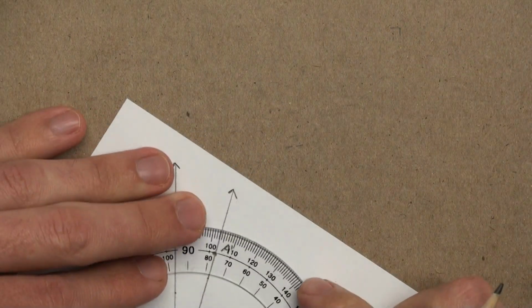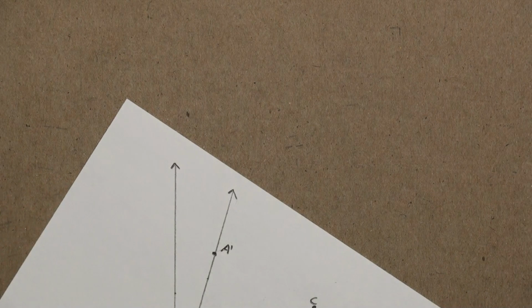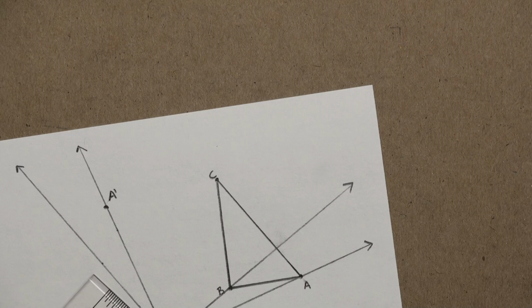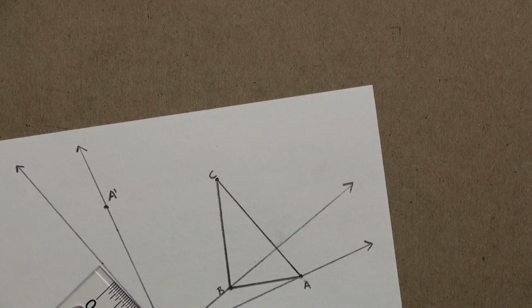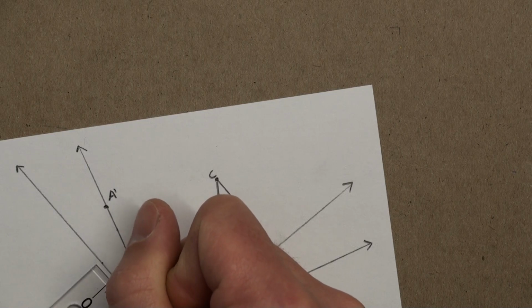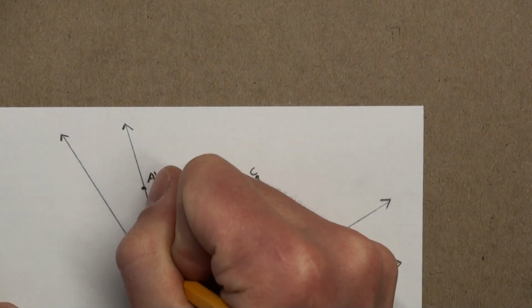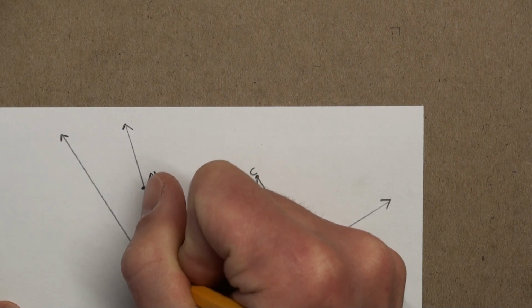So B is, let's see how far away B is. It's 1 inch. No, it's 1 1/8 inches. So this is B prime.